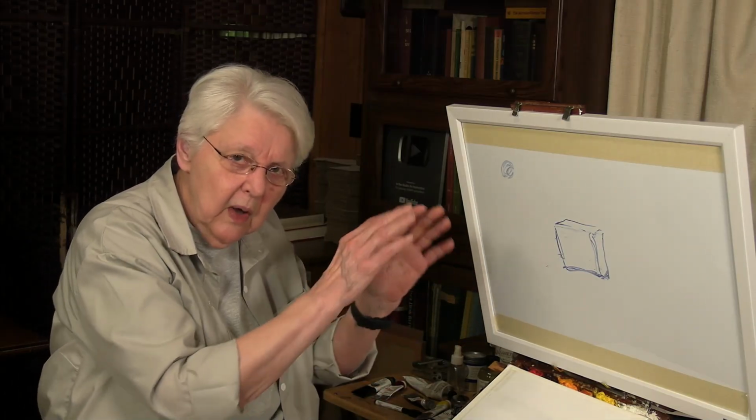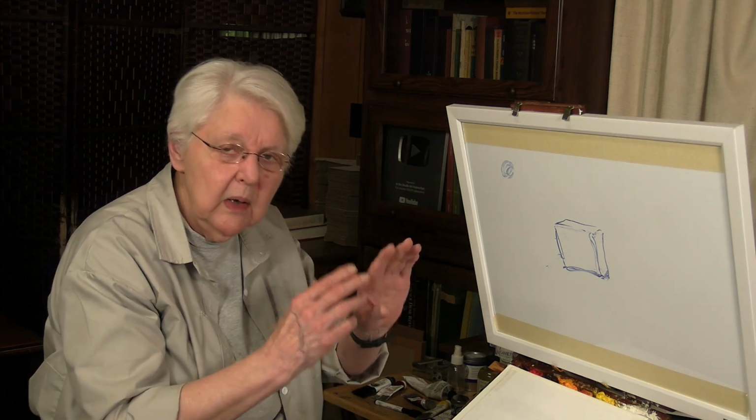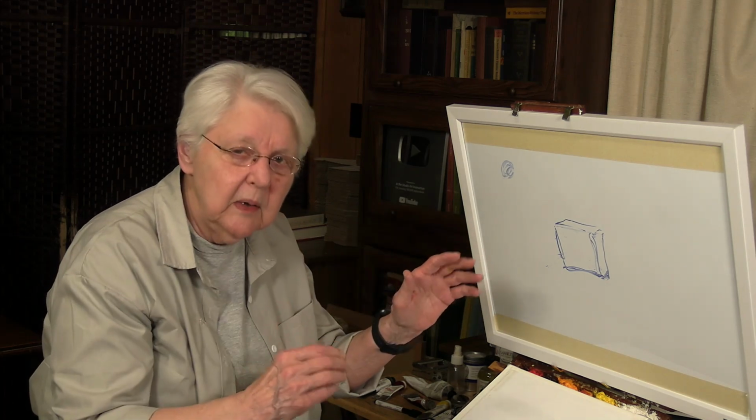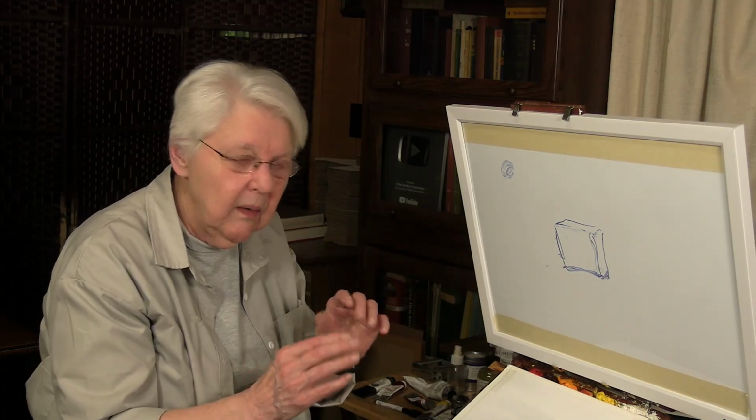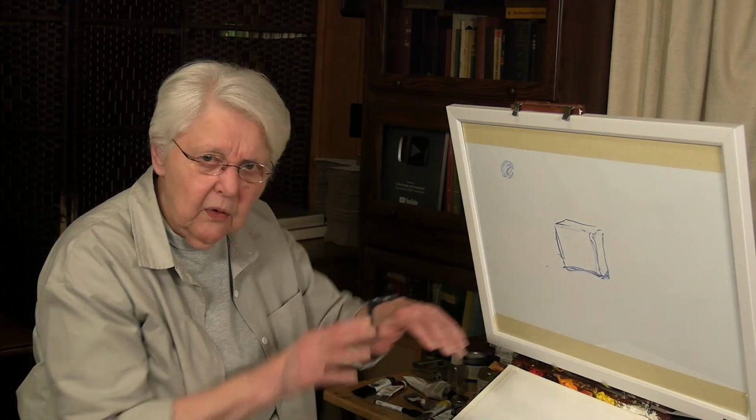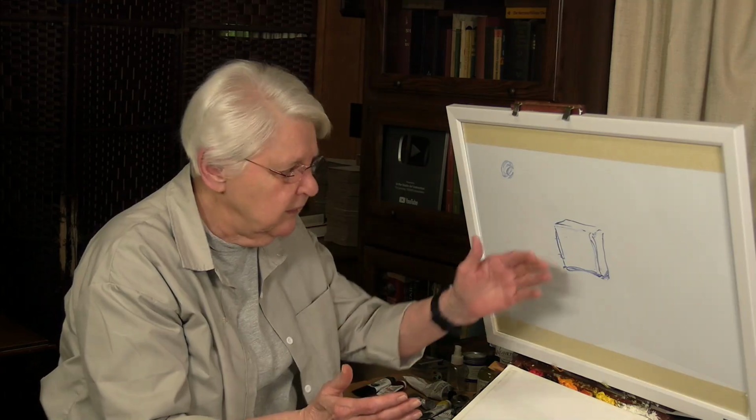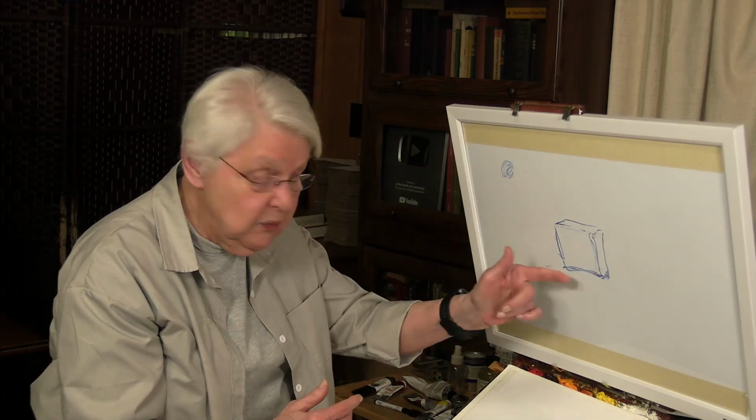Planes that are turned almost totally away, but still catching a little bit of light, are catching a little light because there are fewer rays hitting them. So they're going to be even darker. But planes that are turned totally away from the sun are not going to receive light. They're not going to receive sun rays.